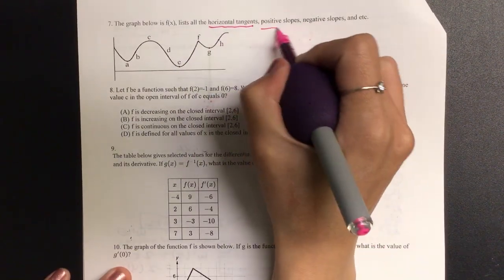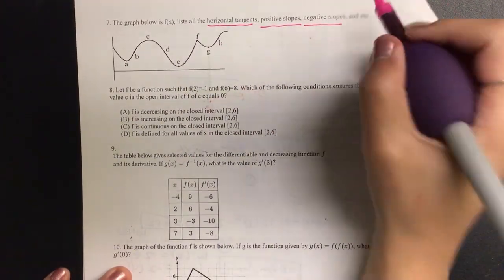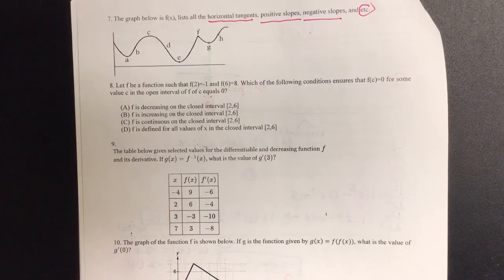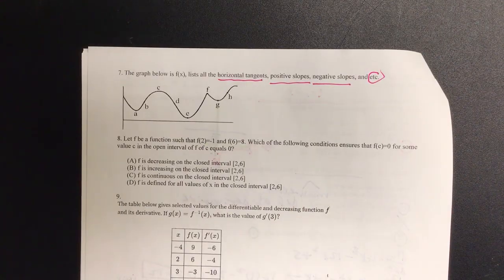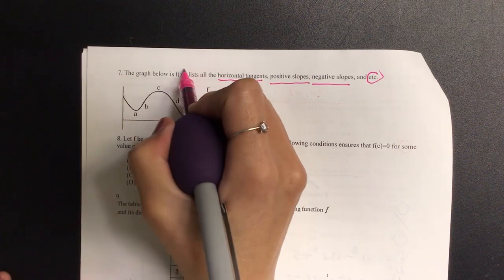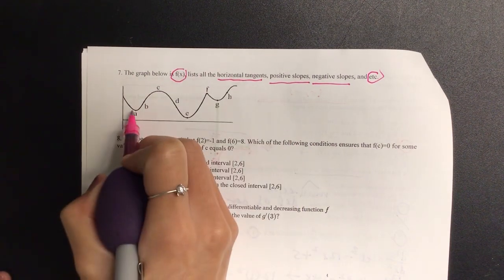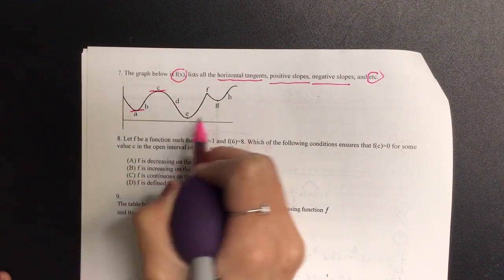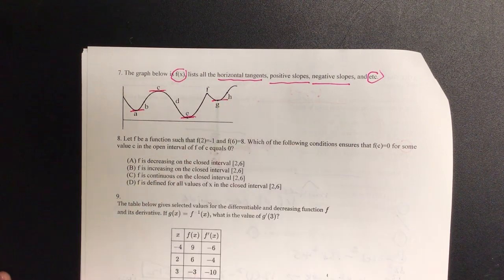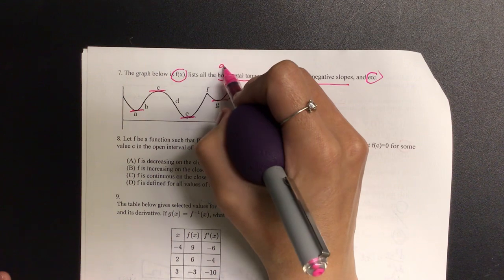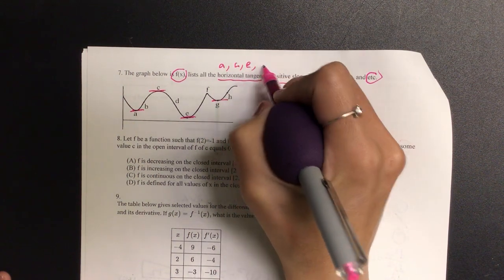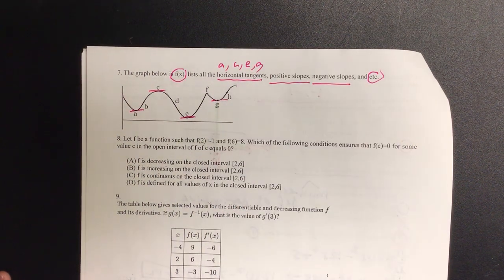So on number 7, it's asking us to find where I have my horizontal tangents, positive slope, negative slope, and etc. And we'll see what that etc. is going to be. So let's look at the graph. It is given f of x. So I want you to go to all of your horizontal tangents and draw your horizontal line. So how many horizontal tangents do I have? 4. The first one is at A, C, E, and G. Are we good with that one?